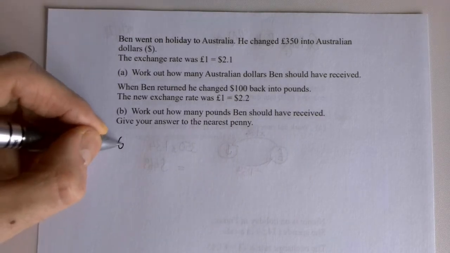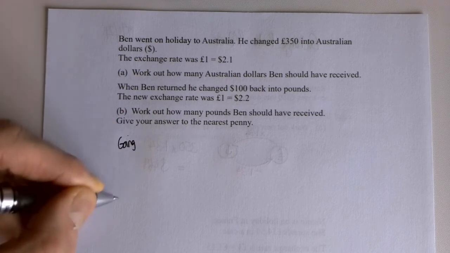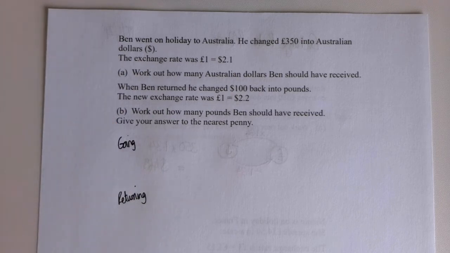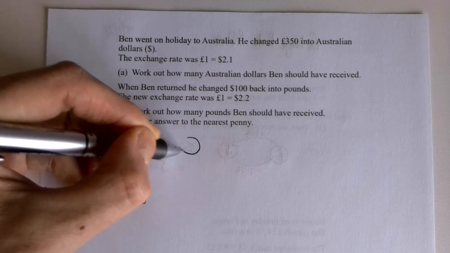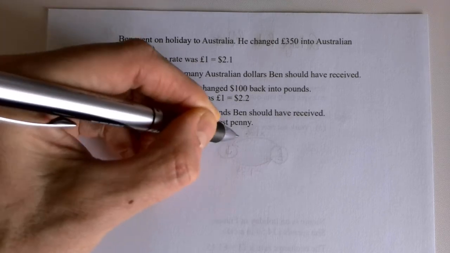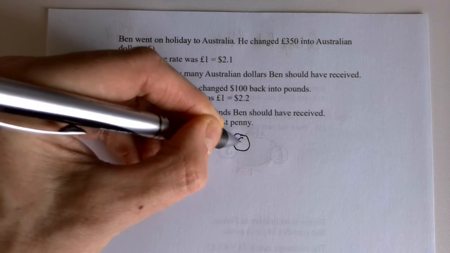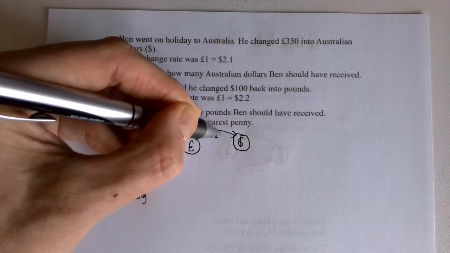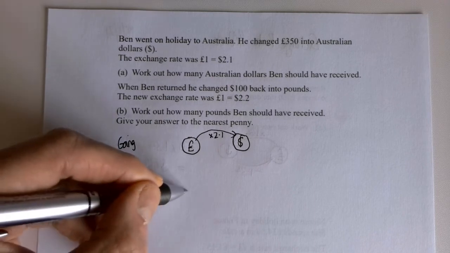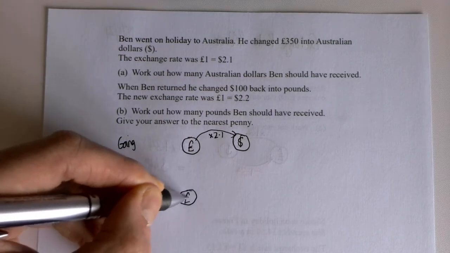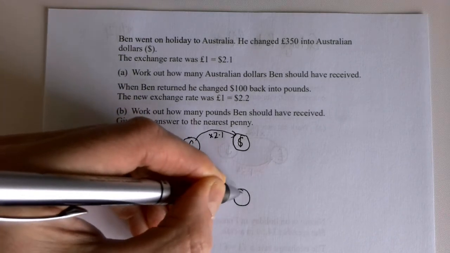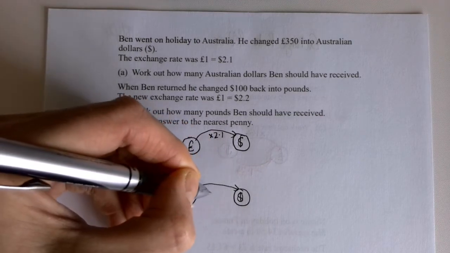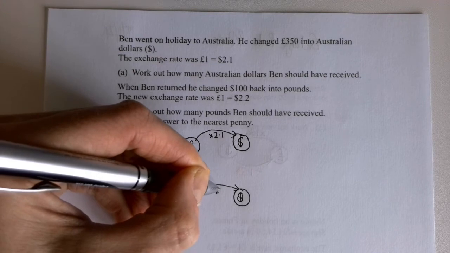So we've got 2 exchange rates here. We've got the going exchange rate and the returning exchange rate. The going exchange rate, we're talking here about Aussie dollars, Australian dollars, is multiplied by 2.1. Coming back, and of course, I'll let you work out which way you go when you're coming back, the exchange rate is times 2.2.